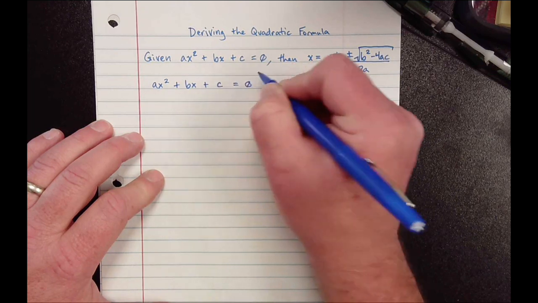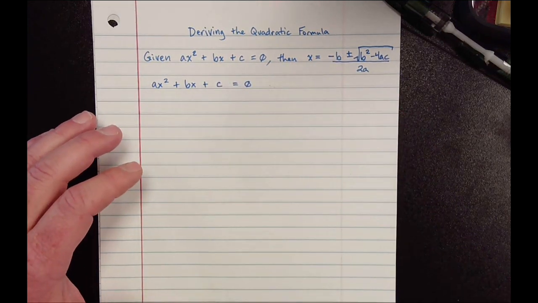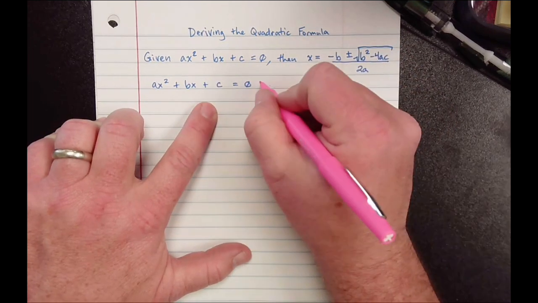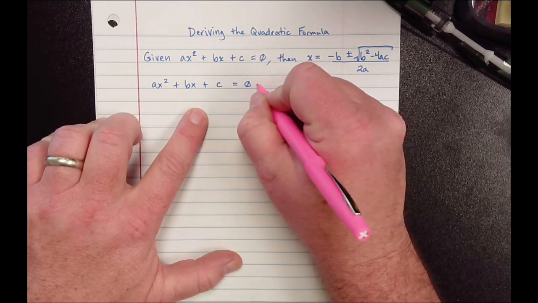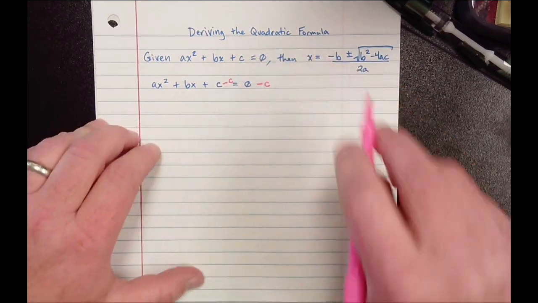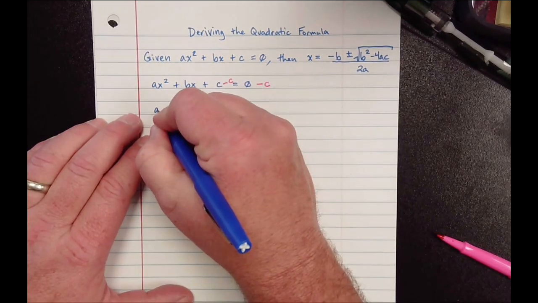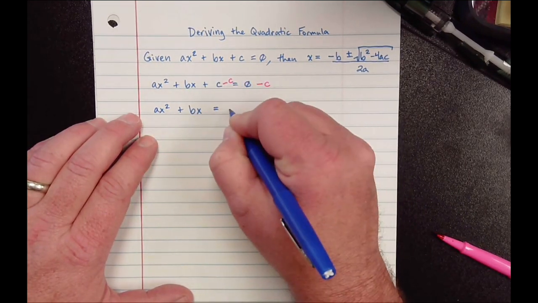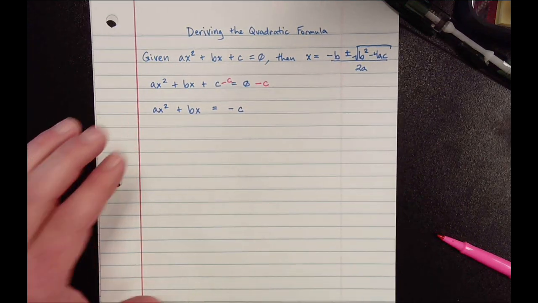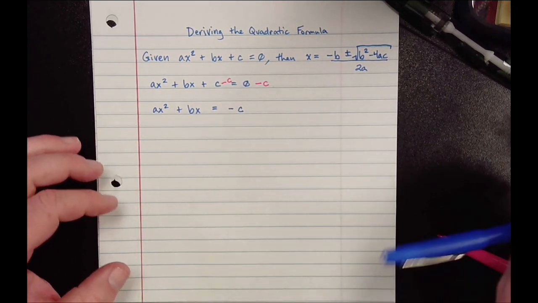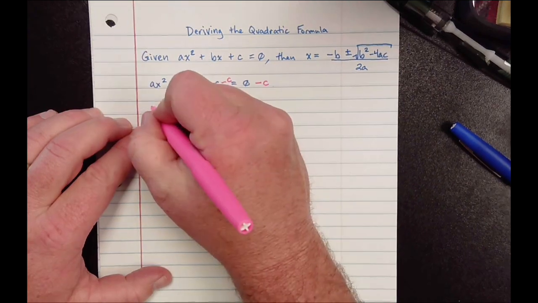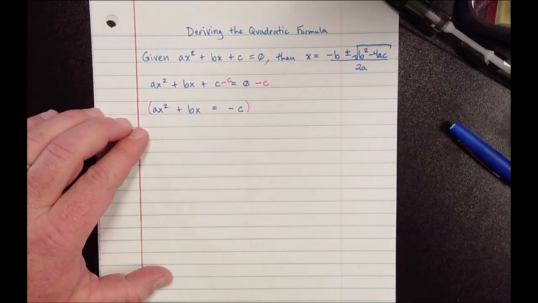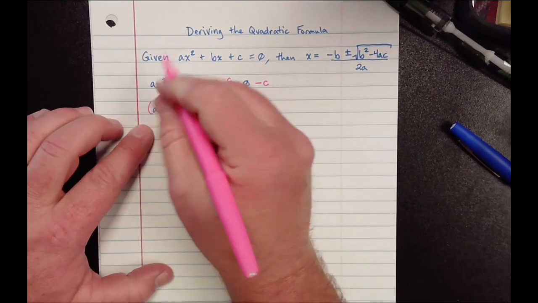The first thing I'm going to do is subtract c from both sides. So we're left with minus c, minus c. That gives us ax squared plus bx equals negative c. Now the next thing I'm going to do is multiply the equation by the reciprocal of our a.